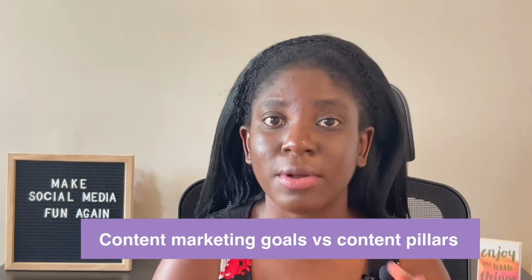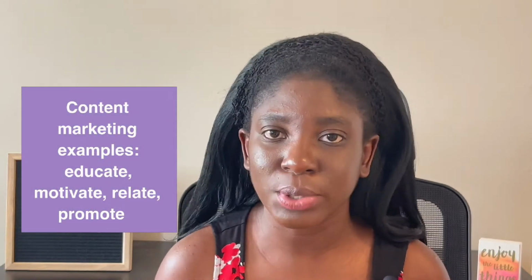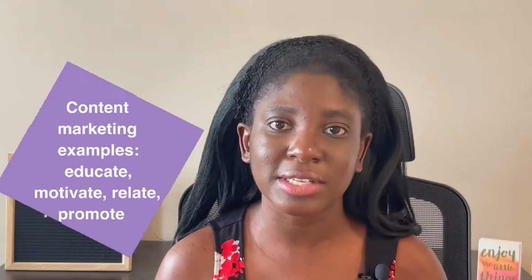So one thing to note is that content marketing goals and content pillars are very different, but they can go hand in hand. An example of content marketing goals: you've probably heard people on social media say that you should have content that's educational, relatable, motivational, and also promotional. Those are the goals of your content, because for every single piece of content that you have, you want to ensure that it has a different goal for that specific target audience. And with your content pillars, you are going to implement these goals into them. So let's go on to talking about our content pillars now.